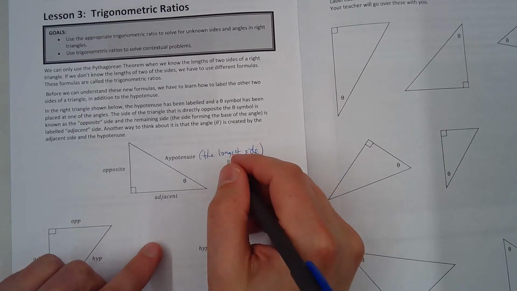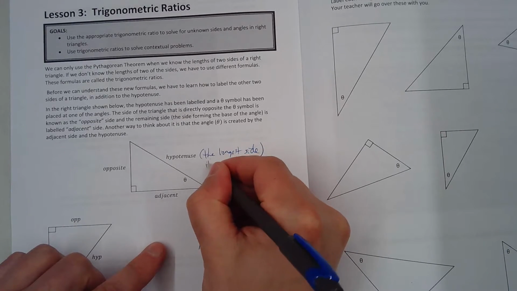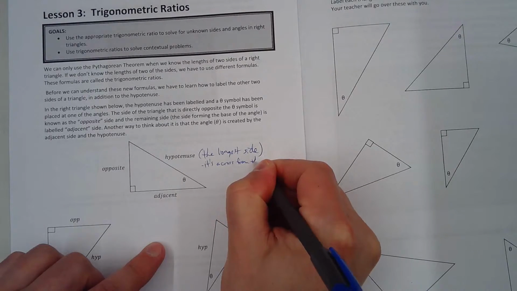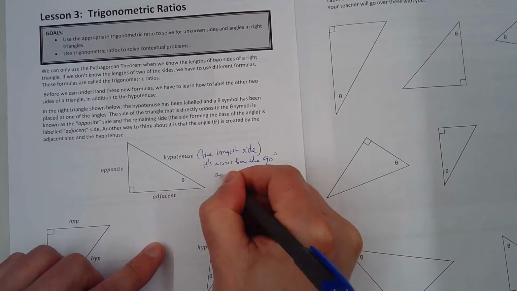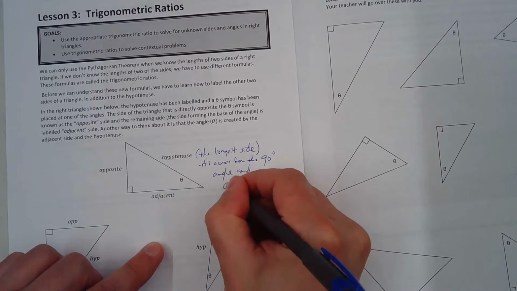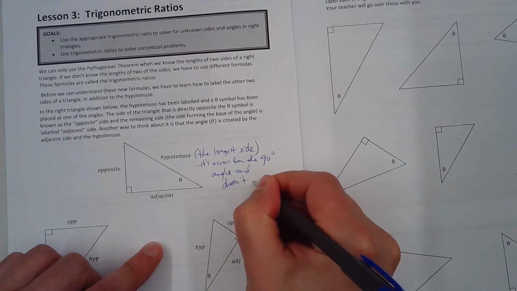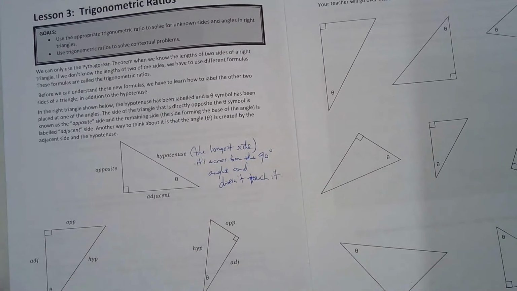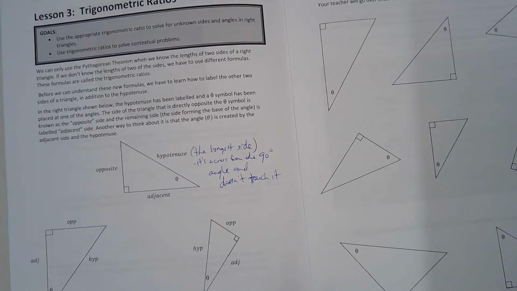You could also say that it's across from the 90-degree angle and doesn't touch it. Okay? This is very important to be able to quickly identify, correctly identify where the hypotenuse is. If you can't do that, you can't do the whole unit. So it's critically important. Okay?